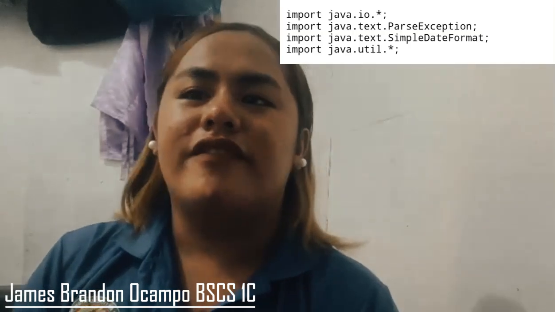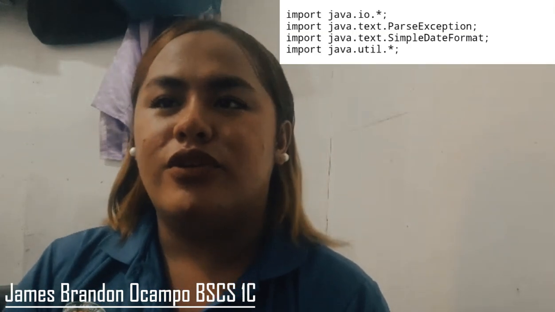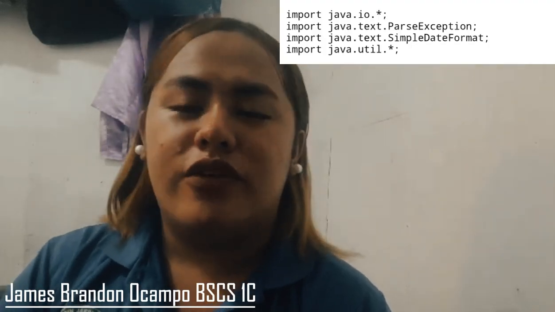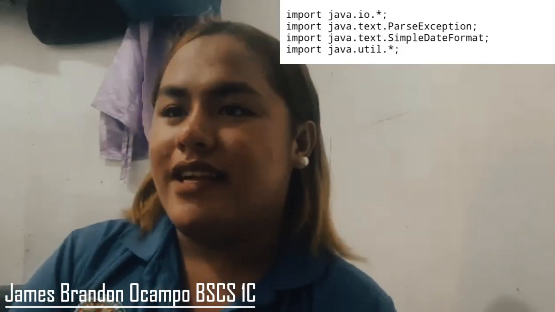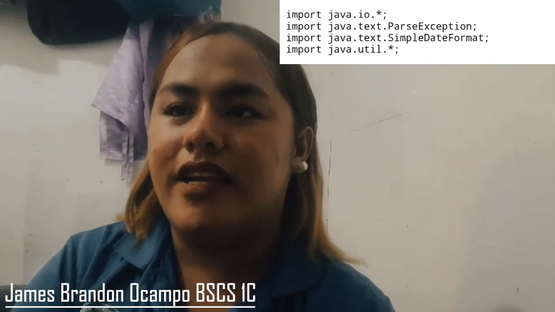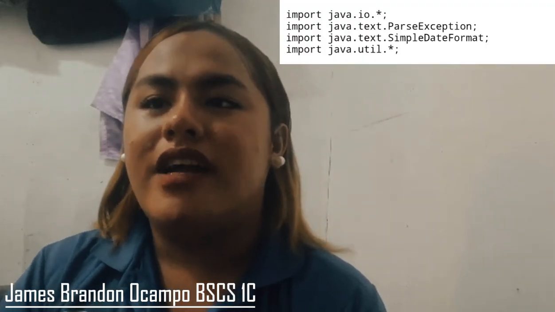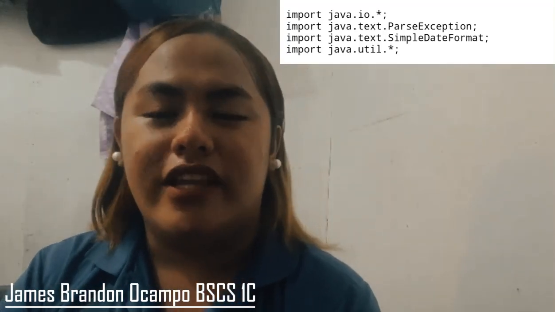So the first line of the code is import java.io. This allows the code to read from files, write to files, and handle input-output operations. The second line is import java.text.ParseException. This lets your program catch errors that happen when converting text into a date or number.